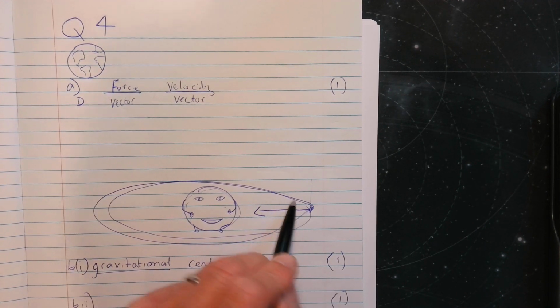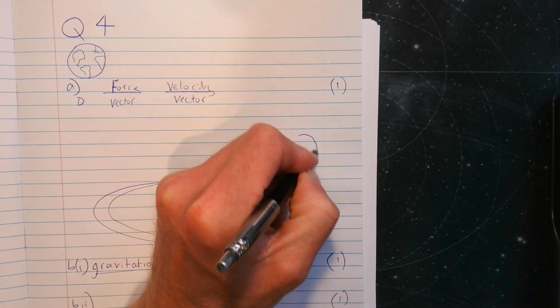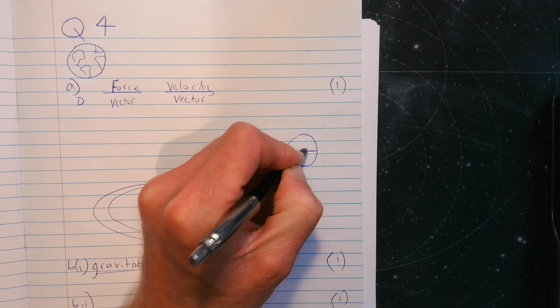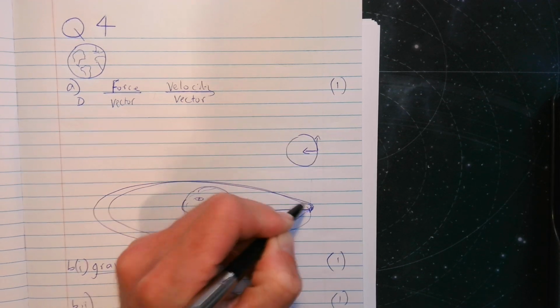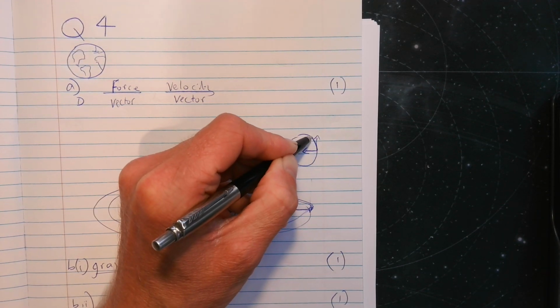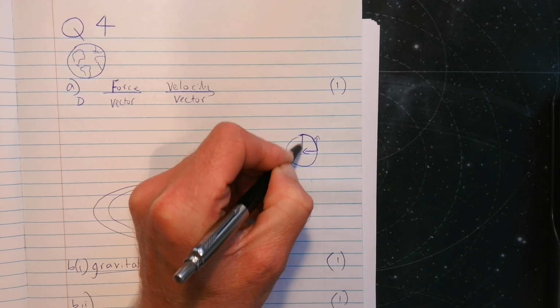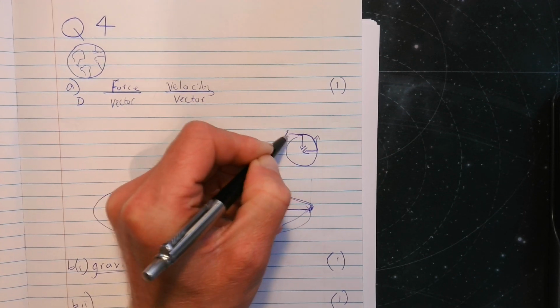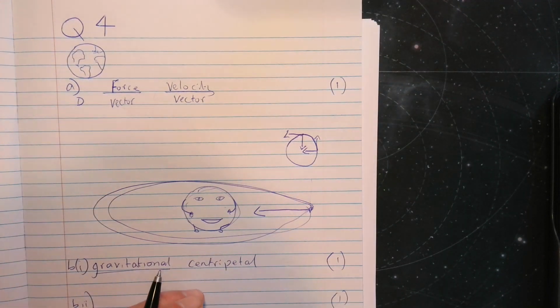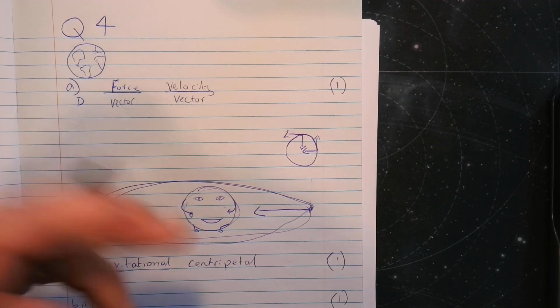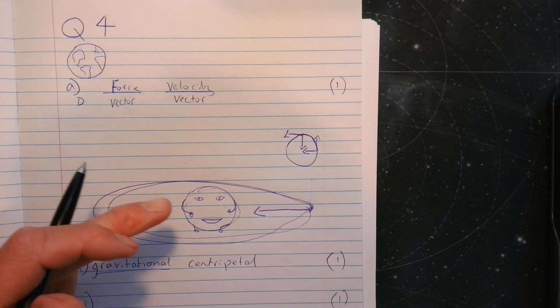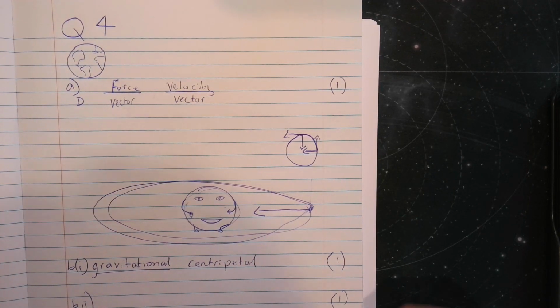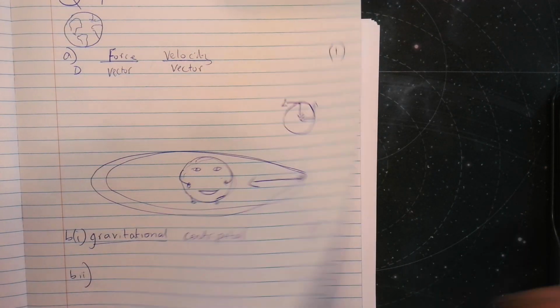If I do a top-down view, if the force is in this direction and the motion is in this direction, the consequence is it starts to go in a curve. And then at this point here, the force is in this direction and the motion is in this direction, and so on. So if something's in circular orbit, then the direction of motion and the force acting are at right angles, and that just keeps it going round and round in a circle.